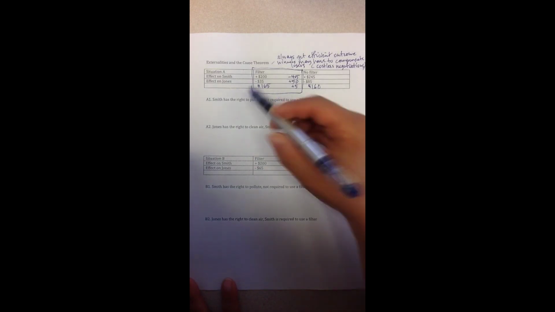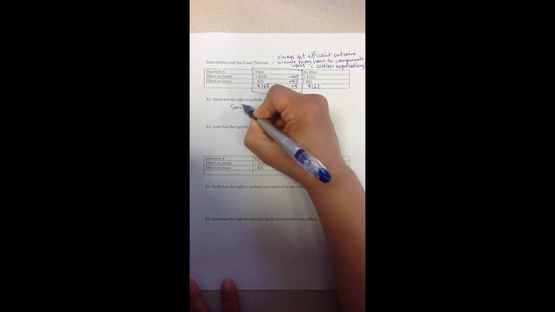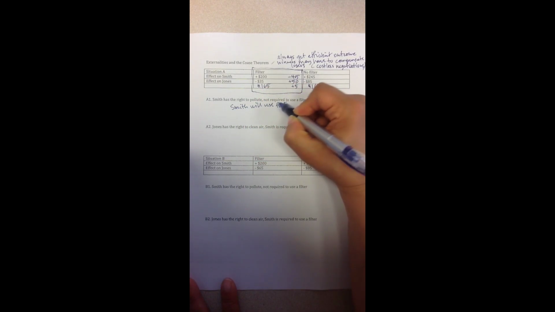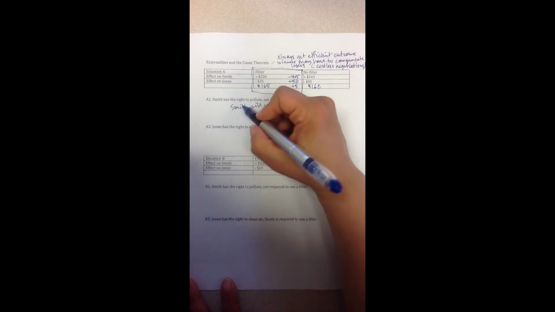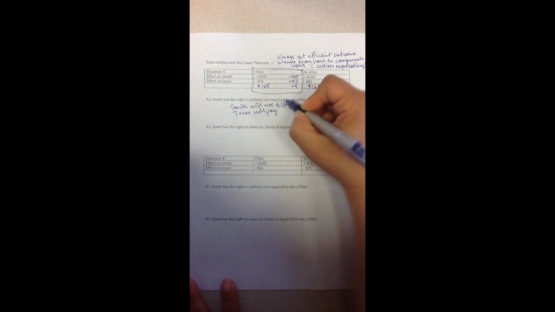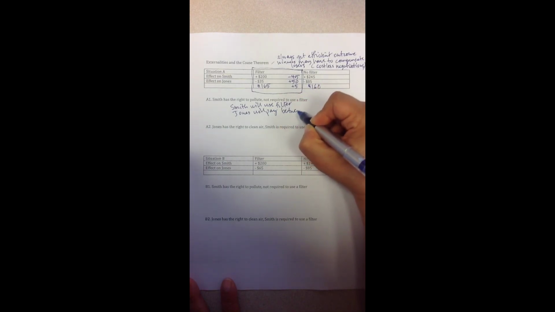So if Smith is not required to use the filter, what the Coase theorem tells us is Smith is still going to use the filter, because Jones is going to pay somewhere between 45 and 50.